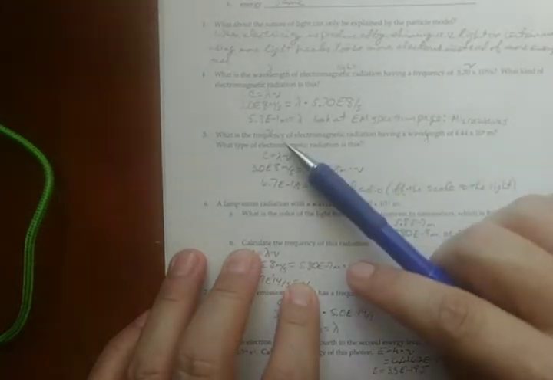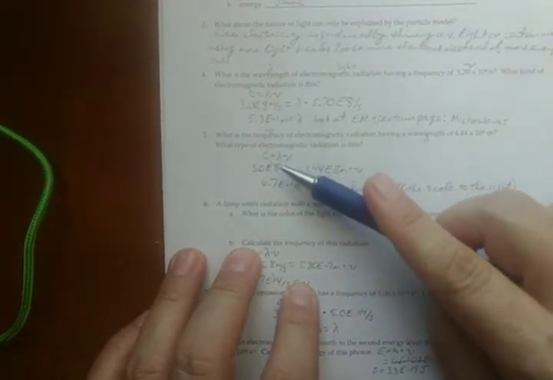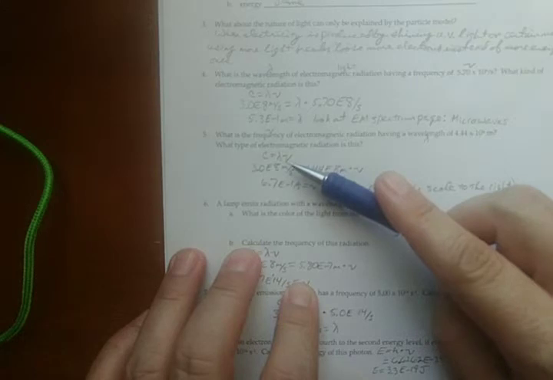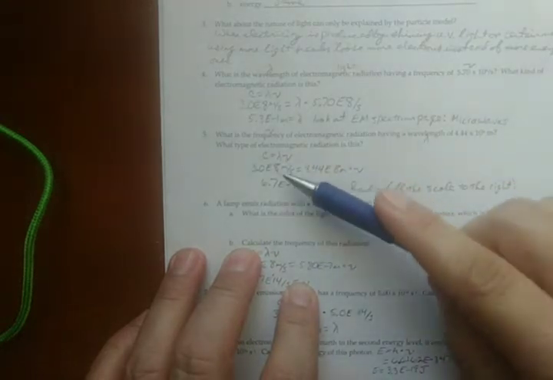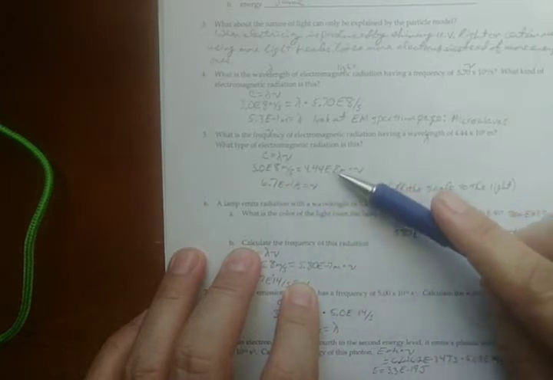What is the frequency? What formula do I have that relates frequency and wavelength? It's this one. Here's the speed of light, the wavelength, and the frequency. And you don't have to memorize formulas, but you are expected to know what to do with them. Here's the speed of light. It's just given at the top of the page. Here's the wavelength that they just handed us. Here's the frequency that I don't know.